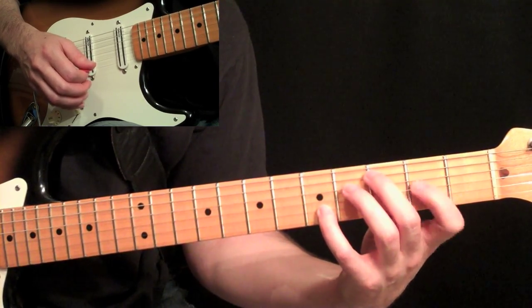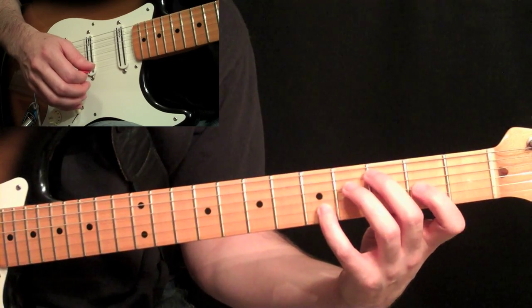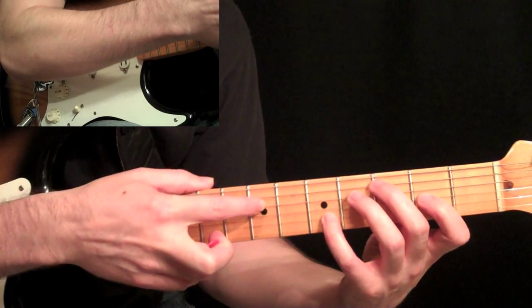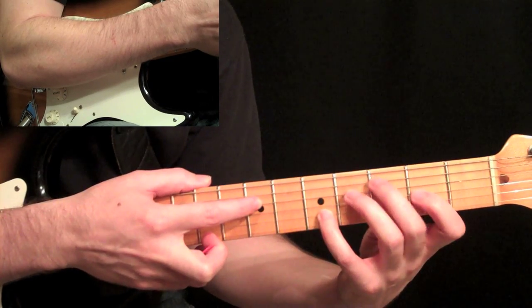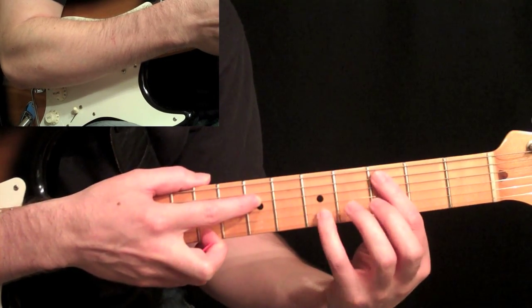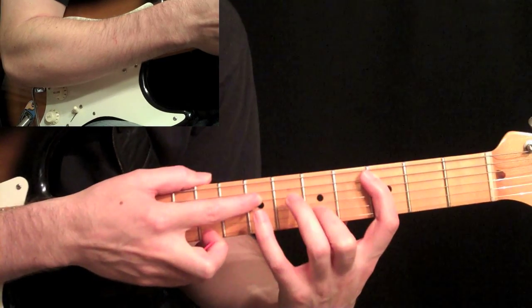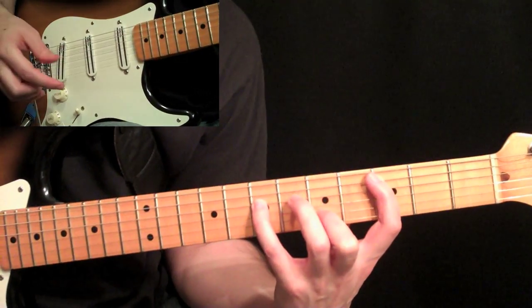Now, what he does to make it easier to play quickly is he takes this A that's on the 3rd string here, and he moves it to the A that's on the 4th. He still has this C and the E there, but he plays this C with his 1st finger, this E with his 2nd, and then he has a pinky on the A.